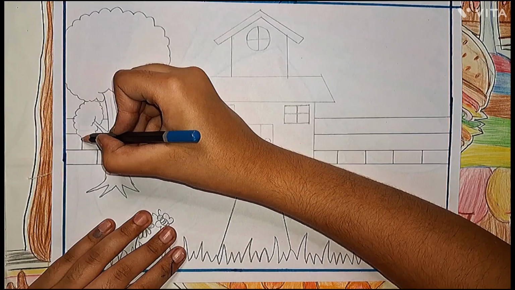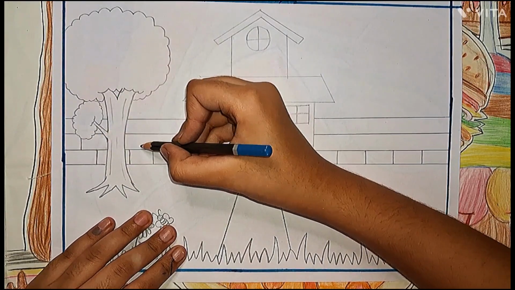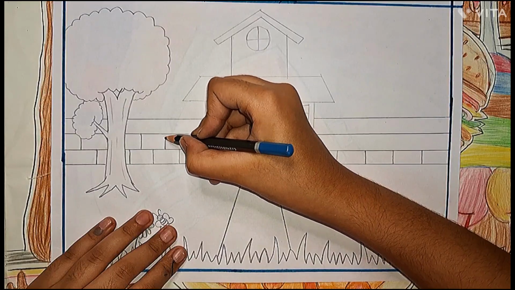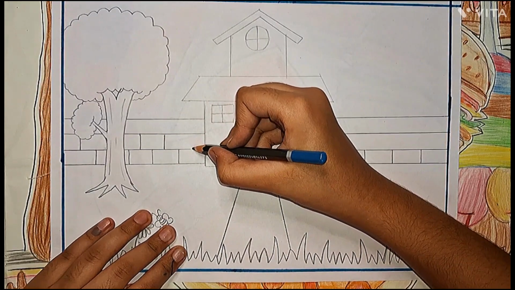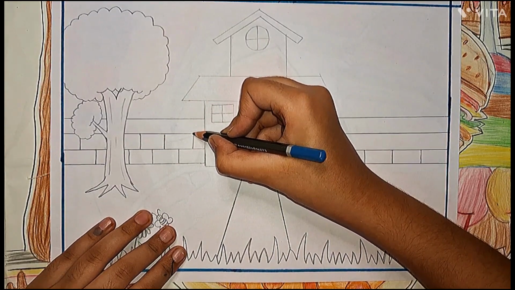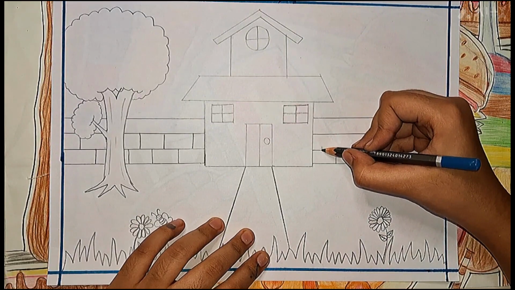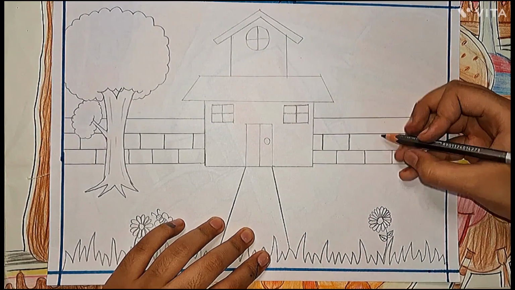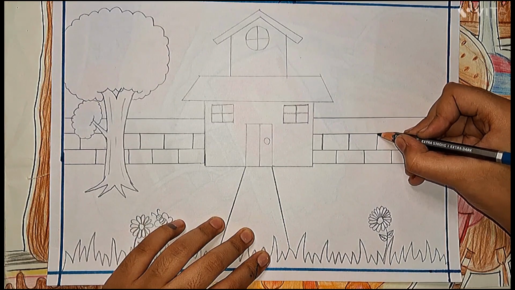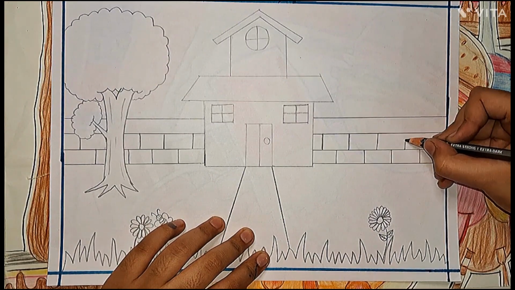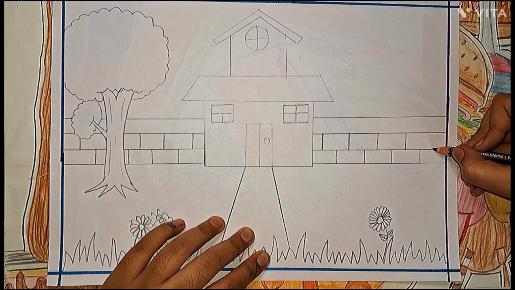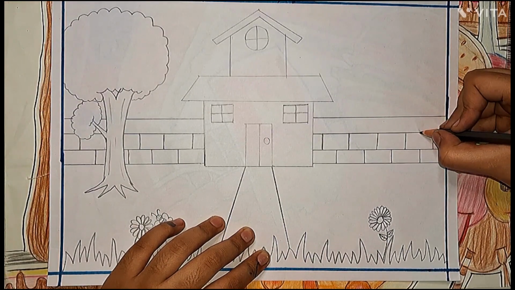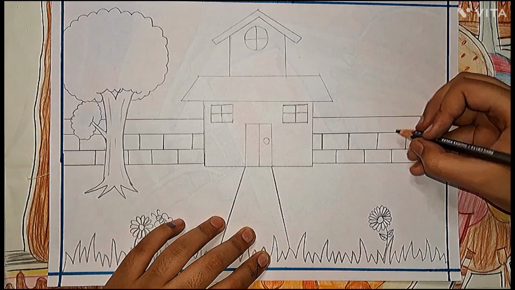Next, on the layer above it, where you see two lines, between them you have to make another line for making bricks of the second layer. We'll follow the same rule for the third layer as well.